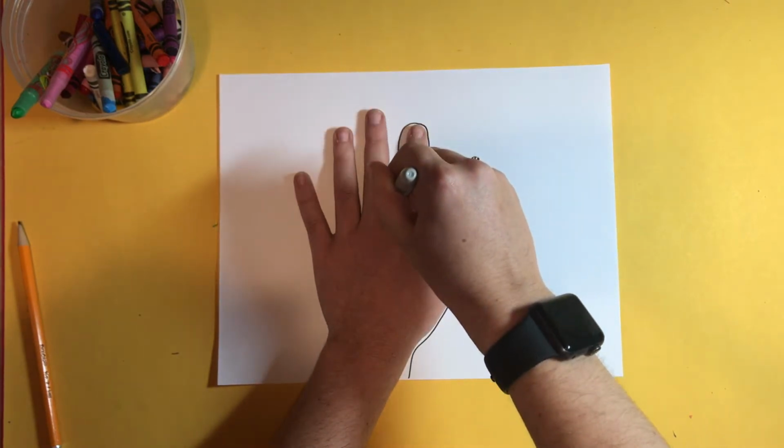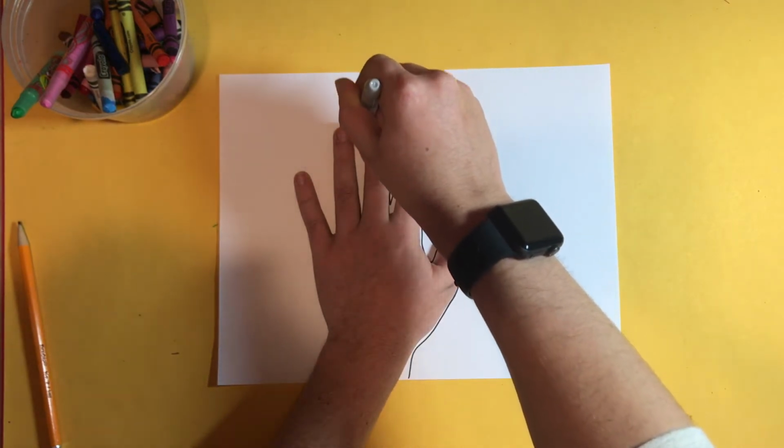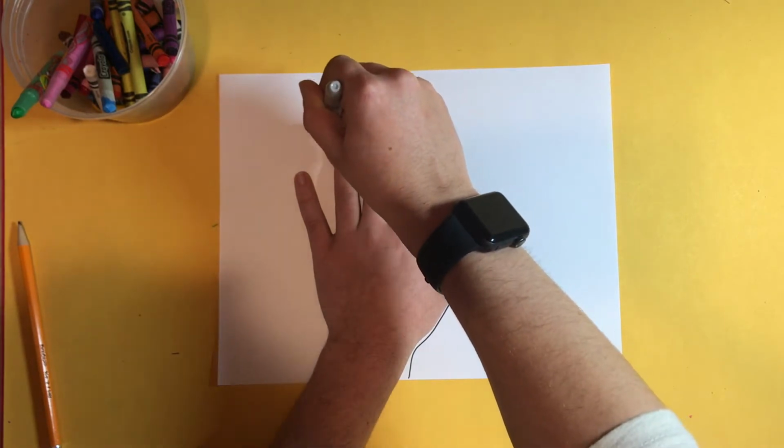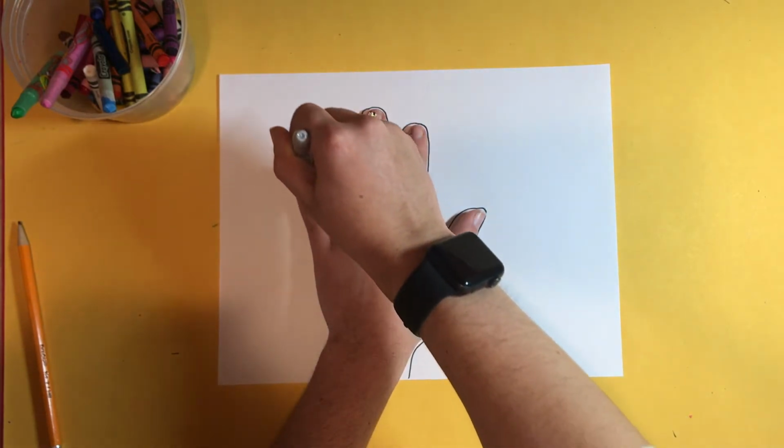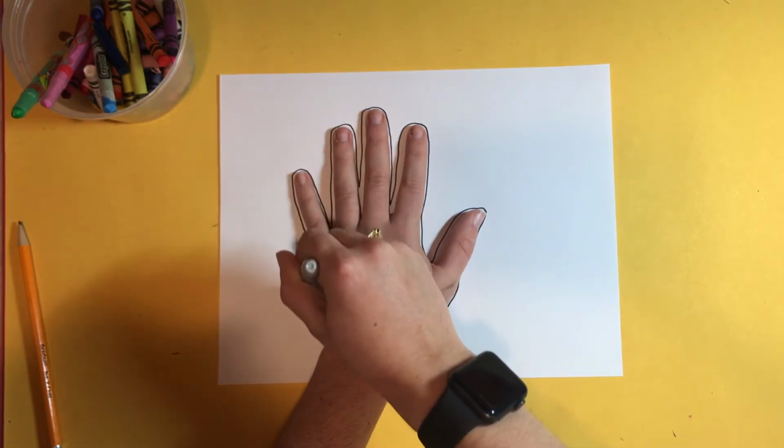I'm just hugging my pencil close to my fingers. We've traced before, way back in the beginning of the year, so we're just doing it again. And don't worry, if you make a mistake, you can always erase it.